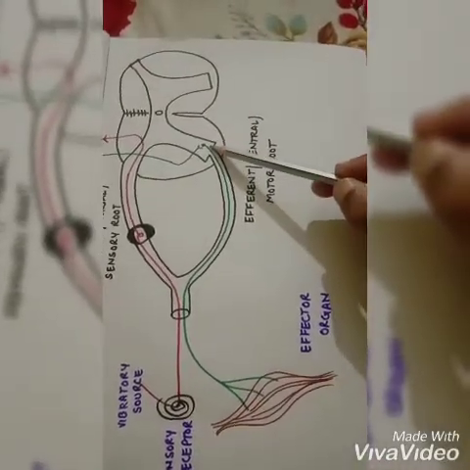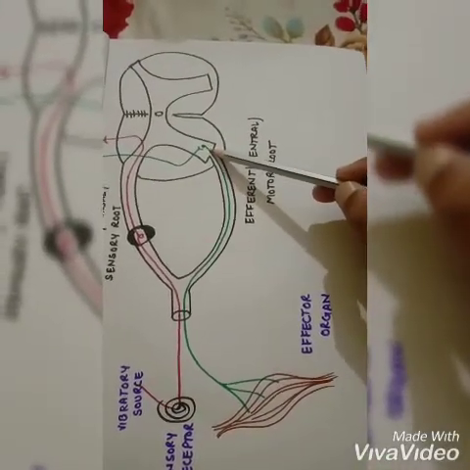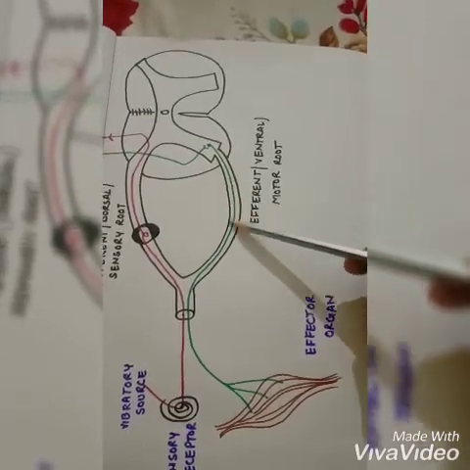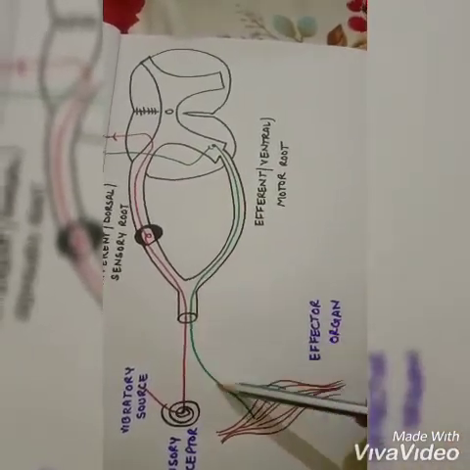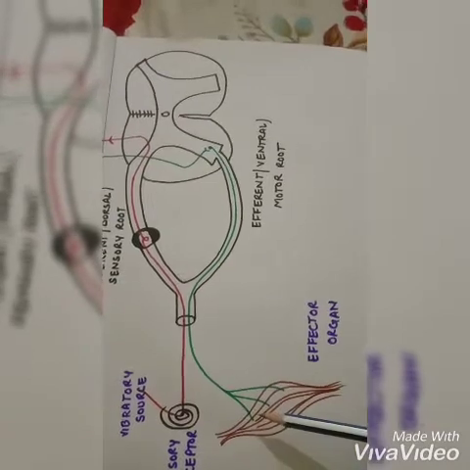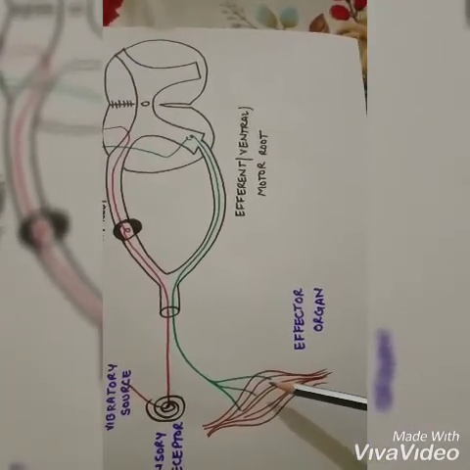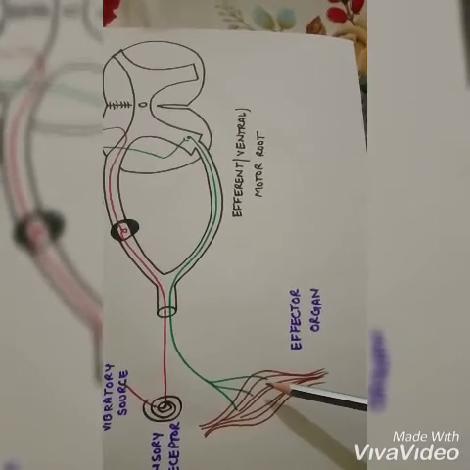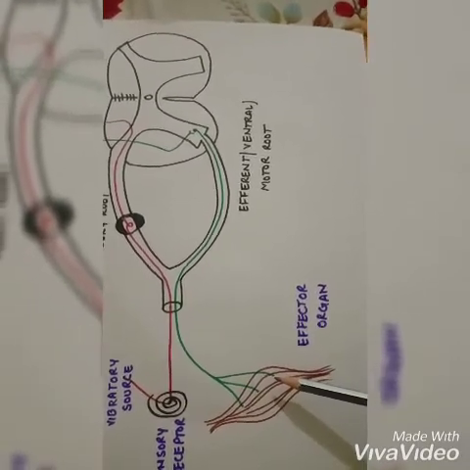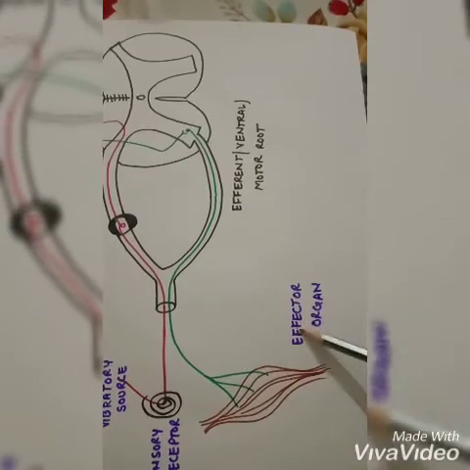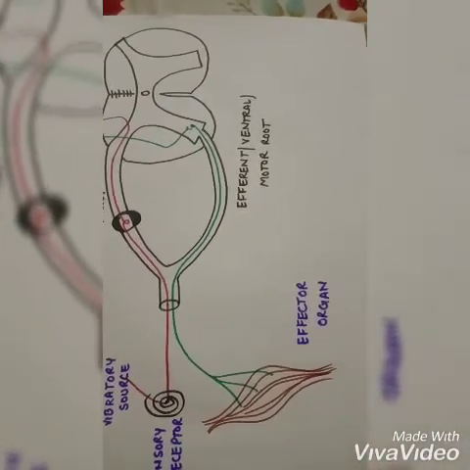Thereafter, the new motor neuron carries this information and travels through the ventral root to innervate the effector organ. What happens next is the muscles of your upper limb contract and relax in a particular manner to grab your cell phone. Yes, this is called the effector organ.